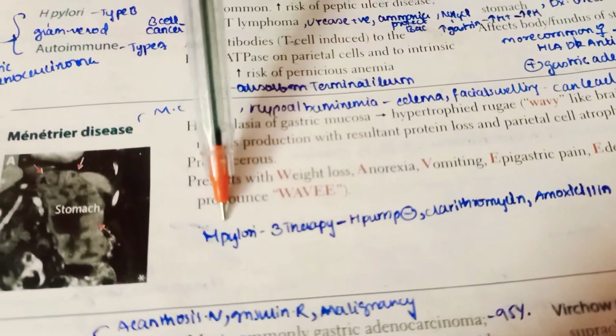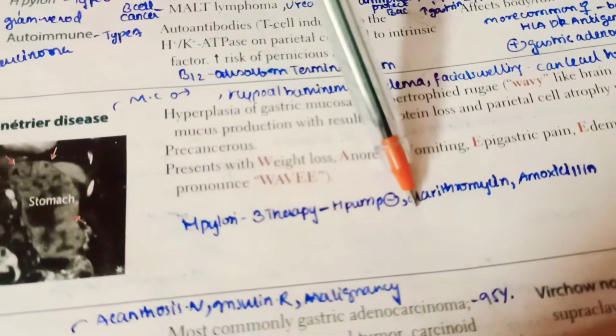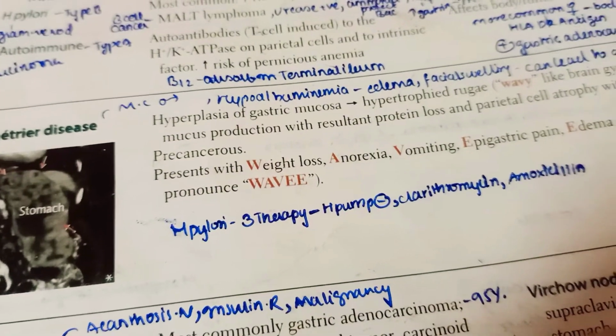Okay. For H. pylori, actually there are three types of therapy we can do. That is a hydrogen pump inhibitor, because there is more acid there.